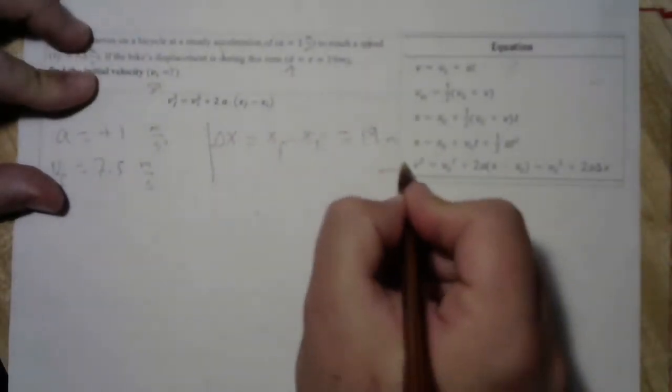I don't have the time in my equation, so I need another equation, which is the last one, which has v squared is equal to v0, or v initial, squared plus 2a delta x. Okay, I will use the last one.